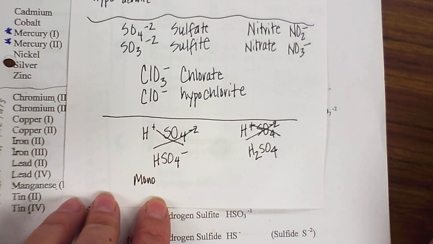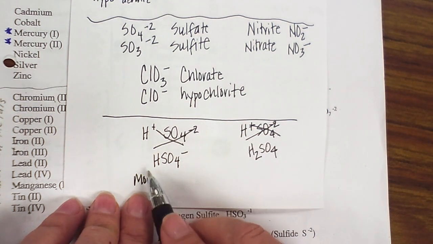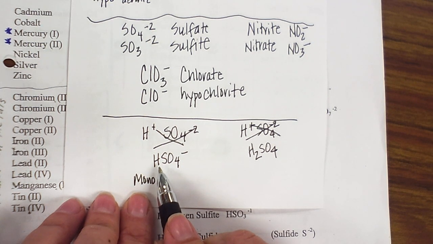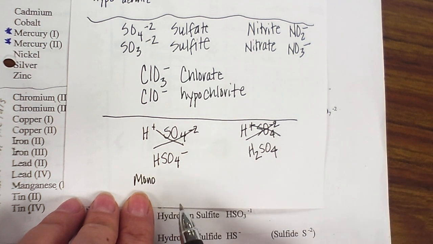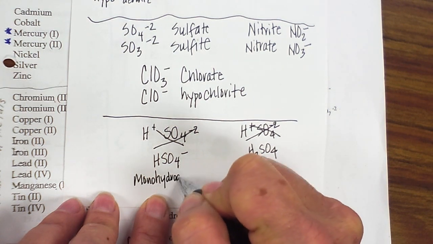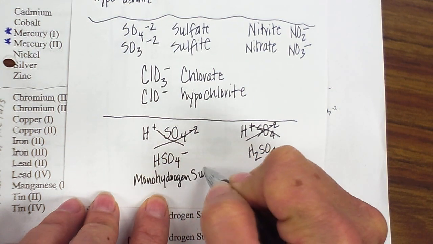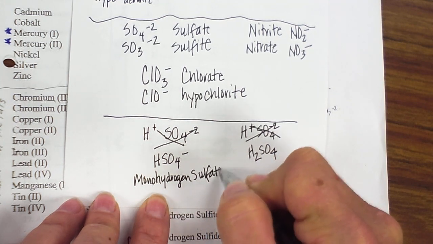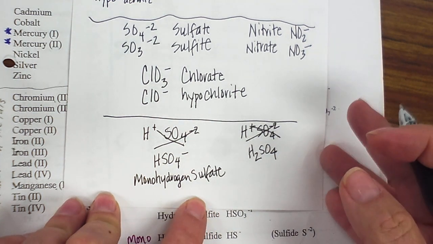It's an ion. So we're allowed to use mono, and the reason is because I have to tell you that we're only using 1, because that's a specific thing. So monohydrogen sulfate. So when it's ions, you can use the mono.